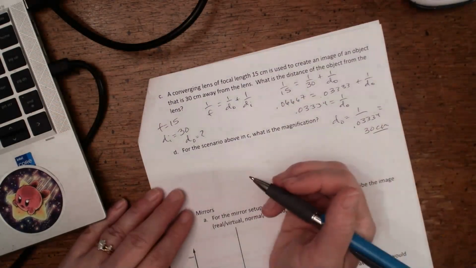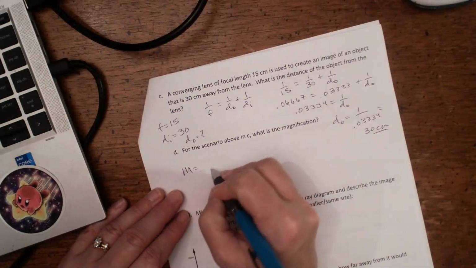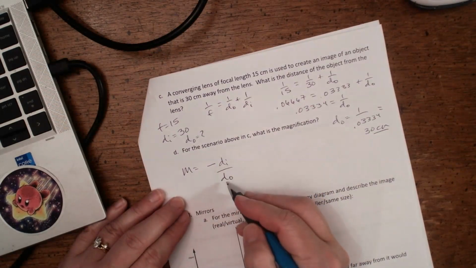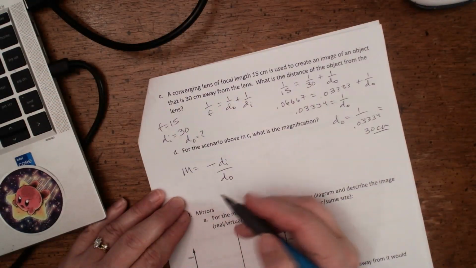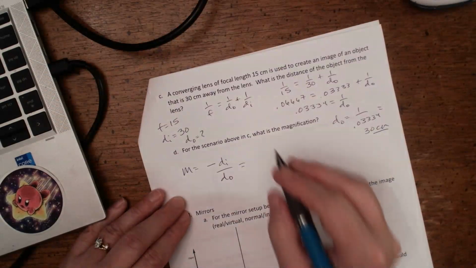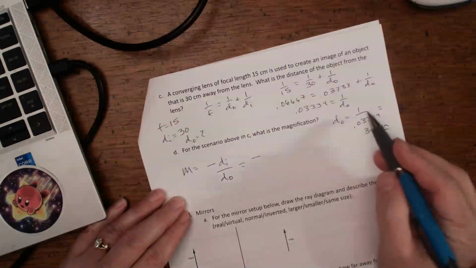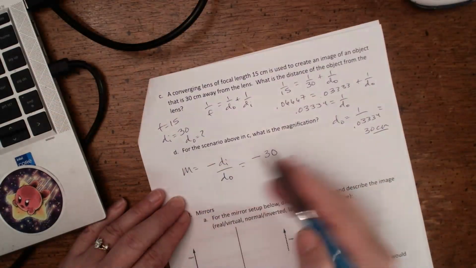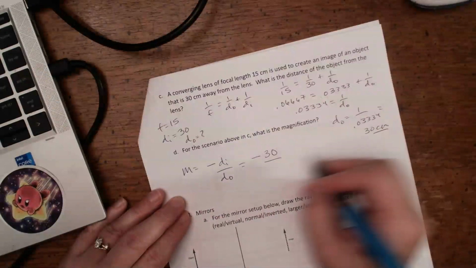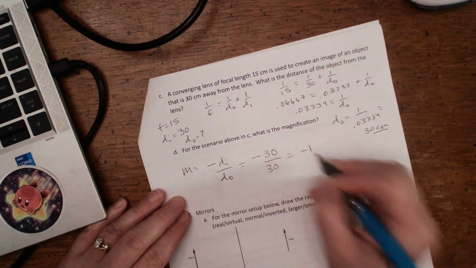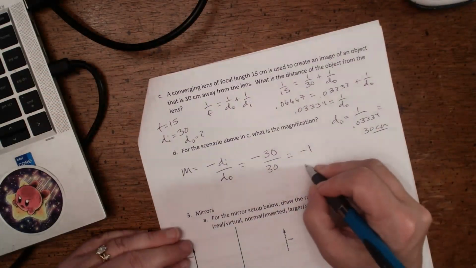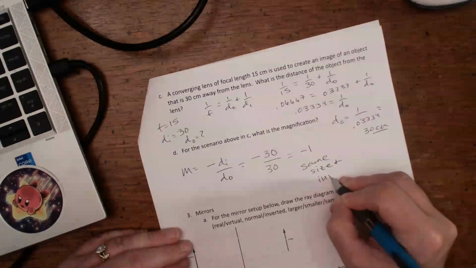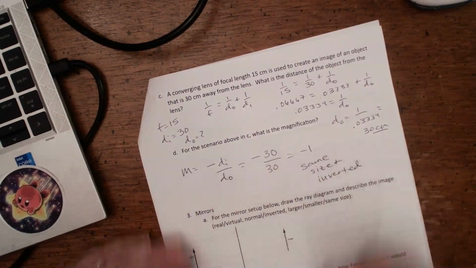So what is my magnification? I don't have any heights here, so I'm going to use this equation. Remember, with this version of magnification, you've got a negative sign. Okay, you need to keep that. So I've got minus my image distance was 30. My object distance was 30. So my magnification is minus 1. So I'm going to have the same size. And it's inverted, and I know it's inverted because there's a minus sign there.